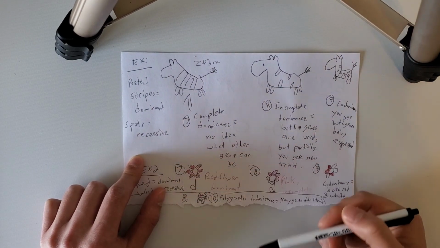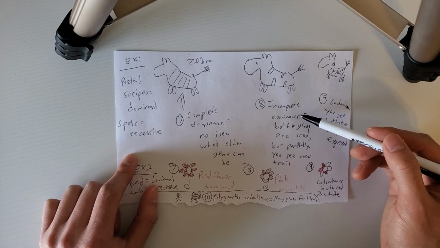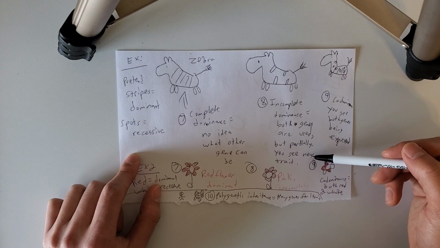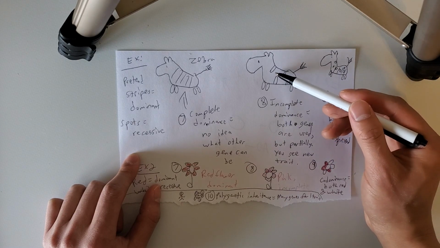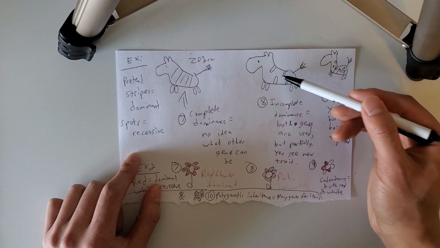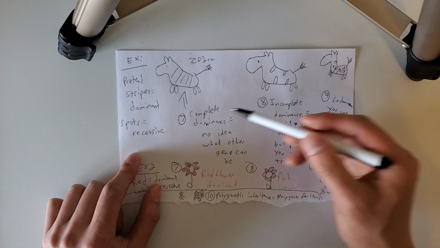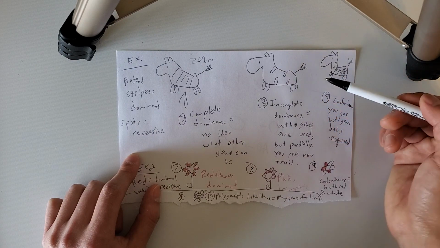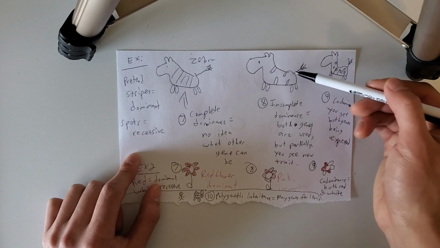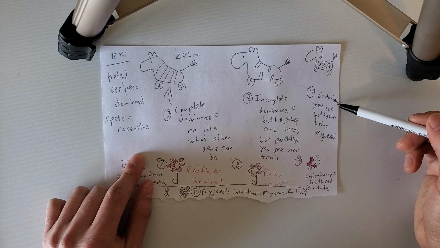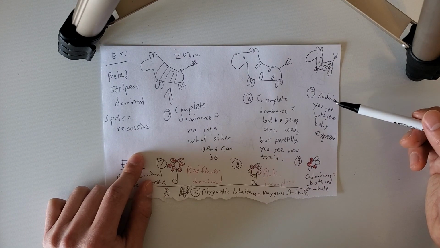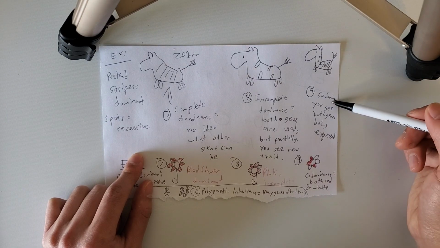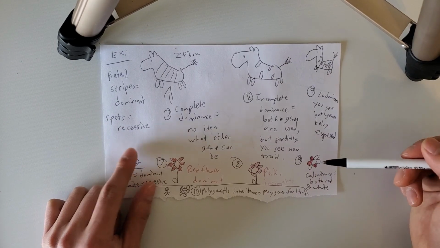Let's pretend the spots is recessive. In incomplete dominance, right, both genes are used, but partially. So you're going to see a new trait, like a mixture. So you see these don't really look like stripes and they don't really look like spots, right? Because both genes are used a little bit. And so you kind of see a mix of the genes' expression. And finally, codominance is when you see both genes being expressed. So you can see the zebra has both stripes and spots. So that's codominance. Both of them are being used.